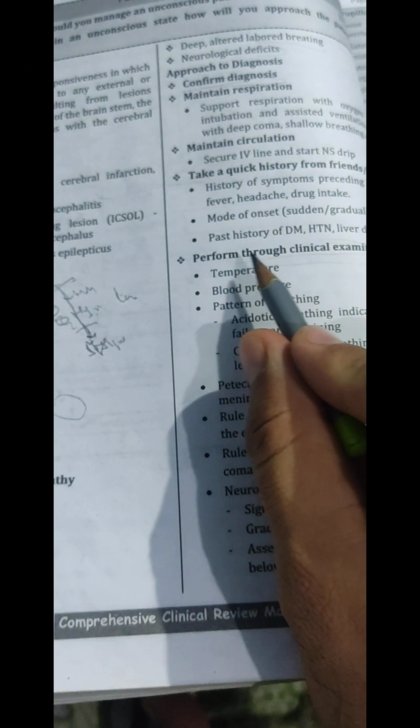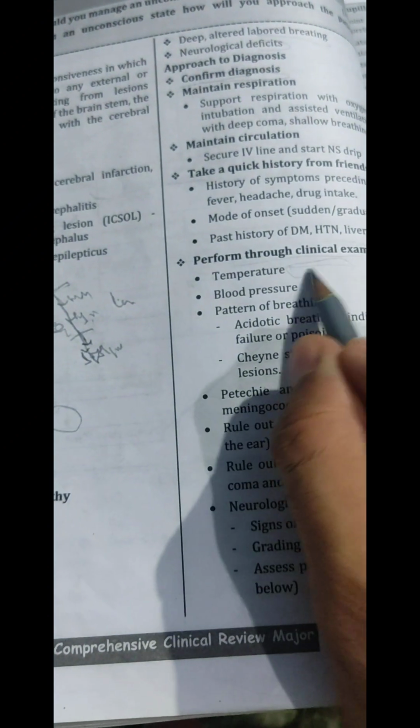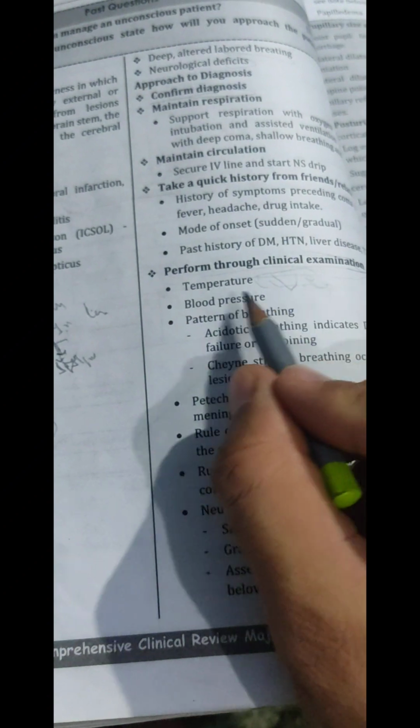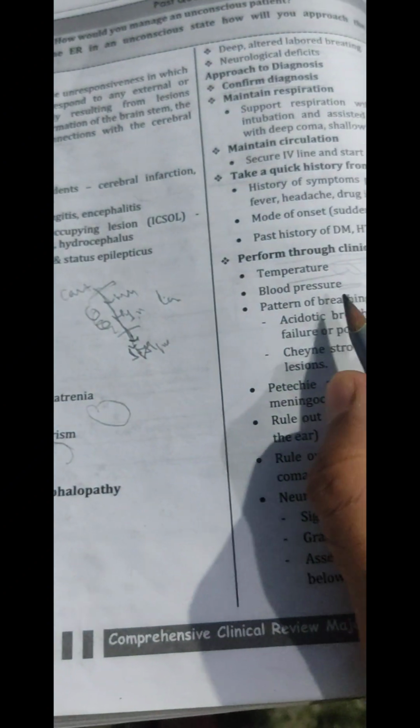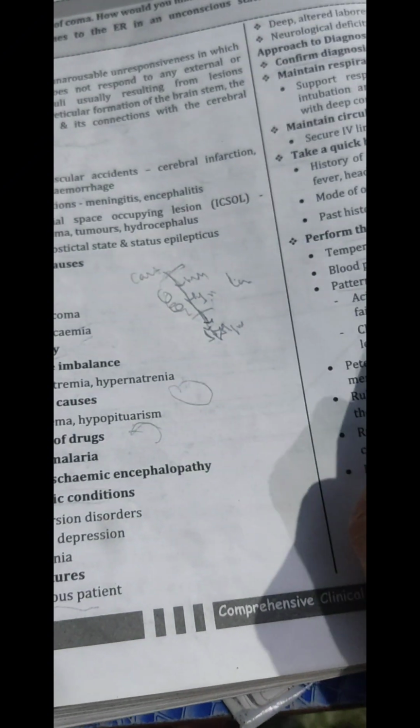And we should perform a thorough clinical examination. In the clinical examination, we should first measure the vitals like temperature, blood pressure, and we should look at respiration. In respiration, we should look for the pattern of breathing. If the pattern of breathing is Cheyne-Stokes breathing, then there may be a lesion in the brain stem. And we should look for depth of consciousness. If there is any yawning or licking movement of the tongue, then it can mean that the patient is not fully unconscious.